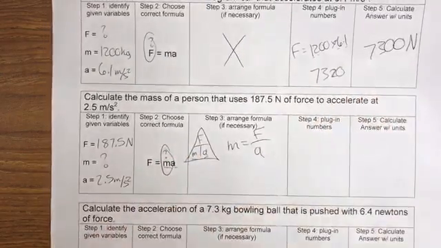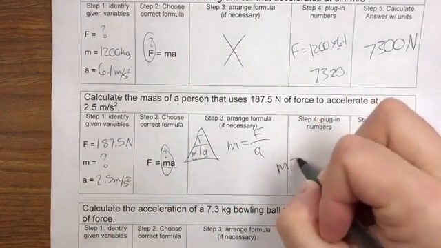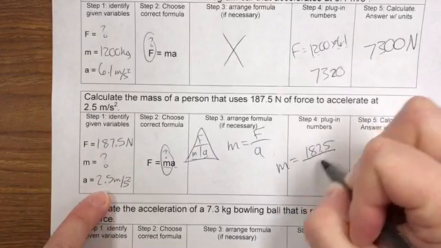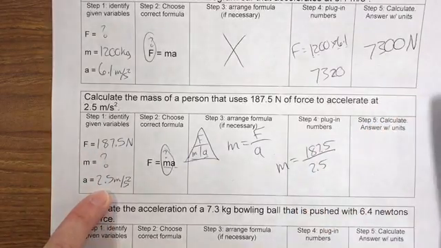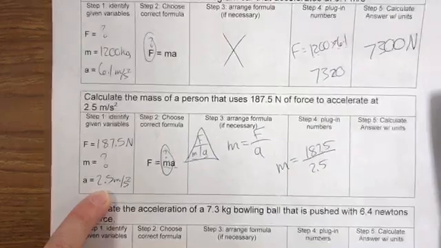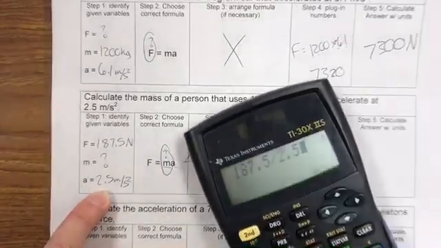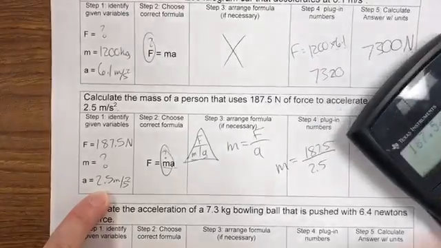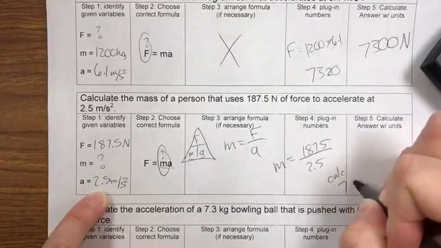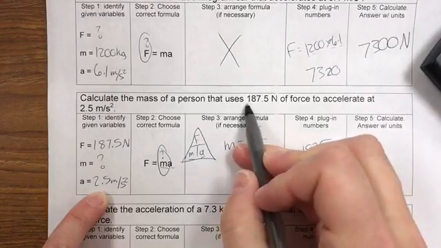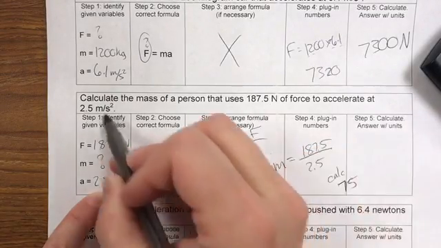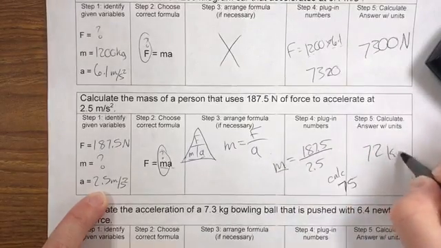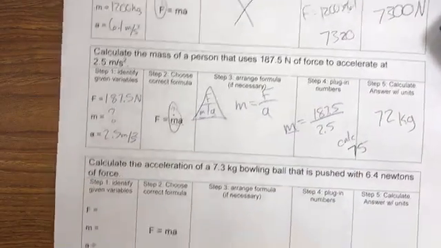So I need to do force divided by the acceleration. So plug in my numbers. My force, 187.5, divided by my acceleration, 2.5. 187.5 divided by 2.5 in my calculator. There we go. Calculator says 75. Significant figures, that has 1, 2, 3, 4. That one has 2, so mass should have 2. Mass measured in kilograms, 72 kilograms.